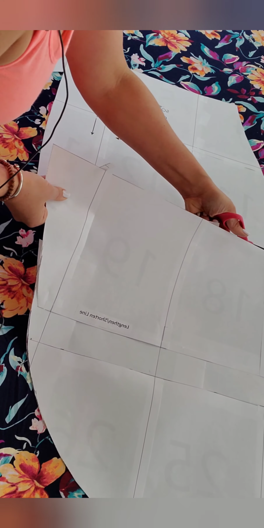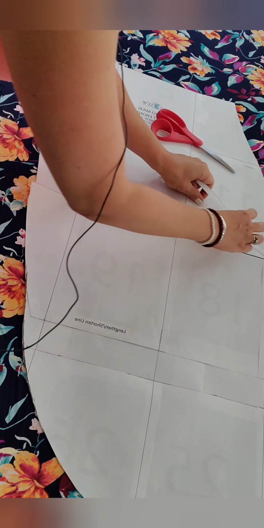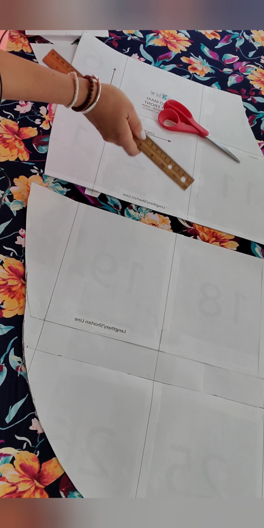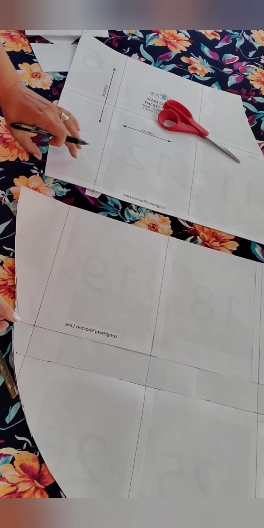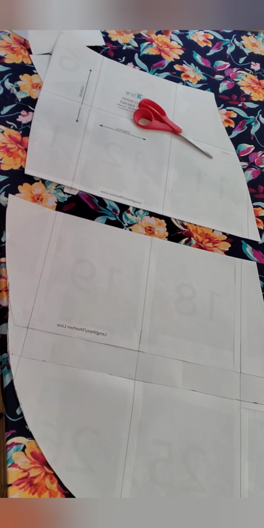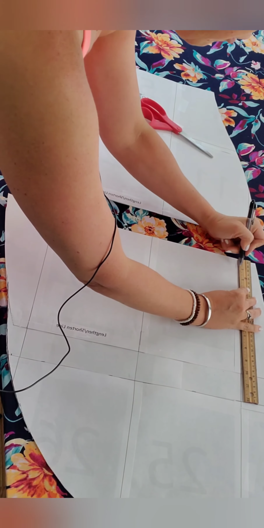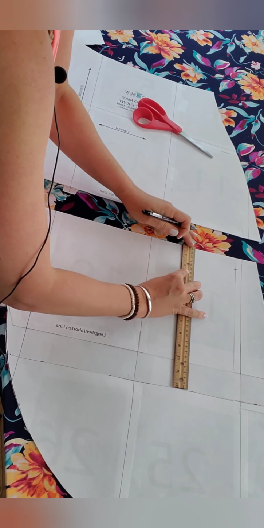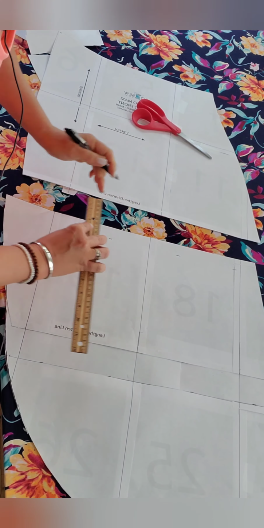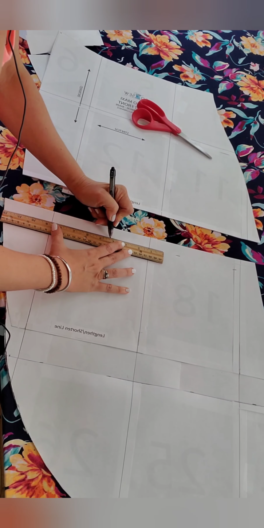And rather than adding a scrap of paper to this one, we will simply be subtracting some length. So you will want to measure the amount that you wish to subtract. And I'm going to be taking away 1 inch. So I'm measuring 1 inch down from the bottom pattern piece along the cut line that I just made. And connect those lines.